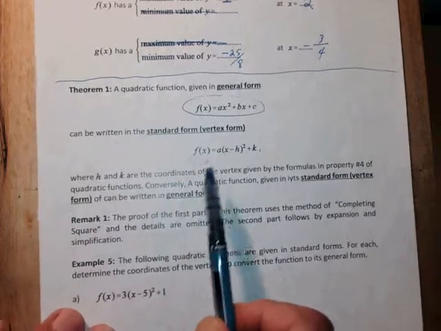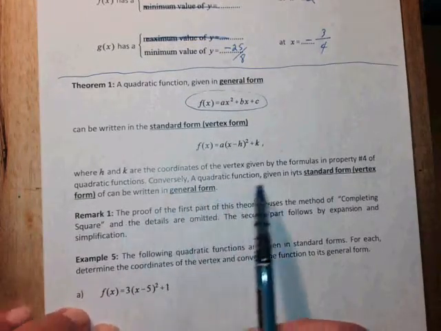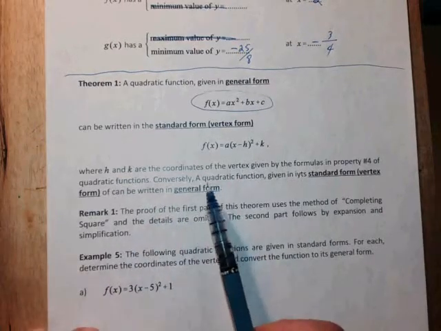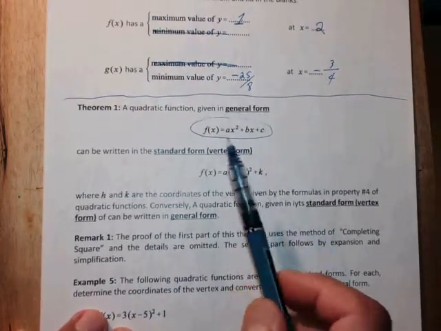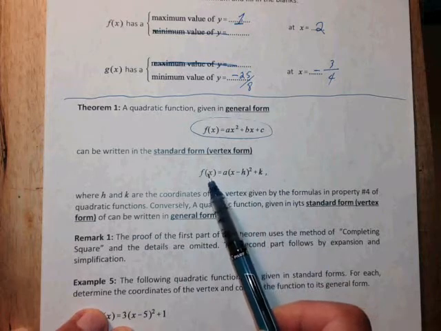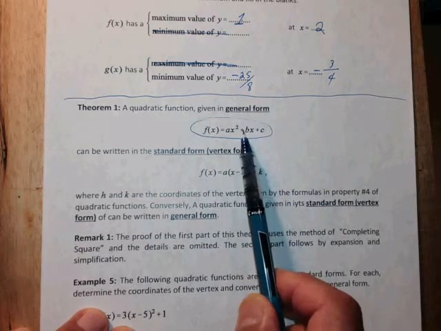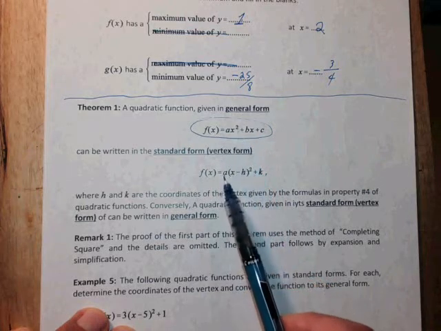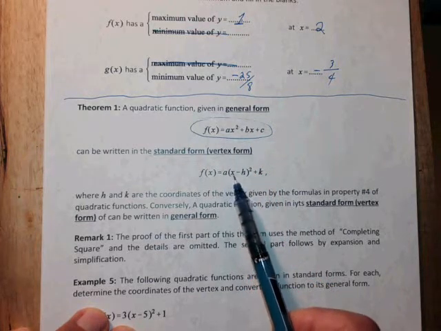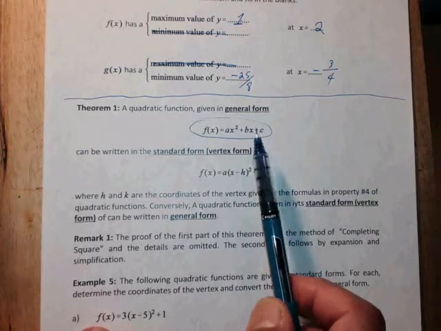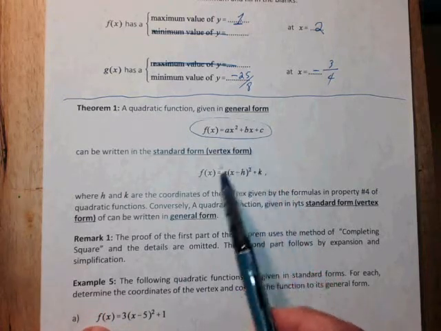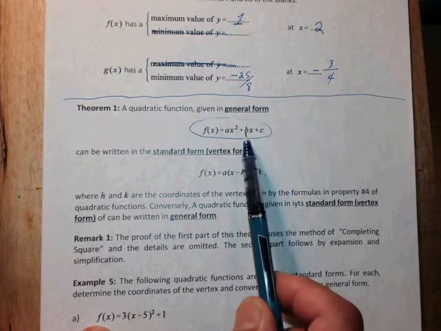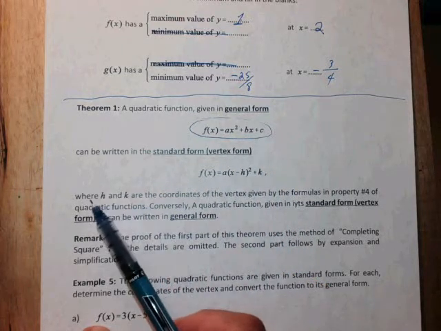So what we're going to learn in this page and these examples is how to go from standard form to vertex form to general form, and conversely how to go from general form to standard. Sometimes they give it to you this way, they say write it this way. Sometimes they give it in this form, they say write it in this form. Okay, so this is what it says.